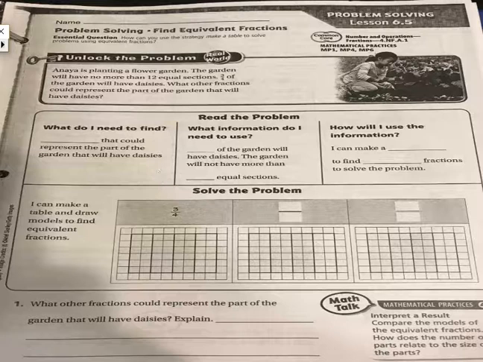So we're going to start off where it says, what do I need to find? Blank, that could represent the part of the garden that will have daisies. So that's this last part that we're asking. We're trying to find fractions that could represent the part of the garden that will have daisies.